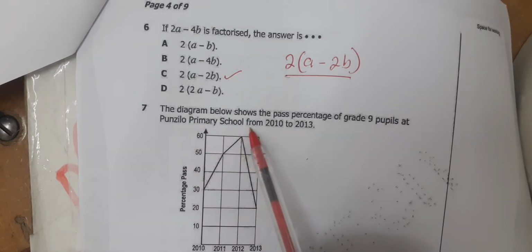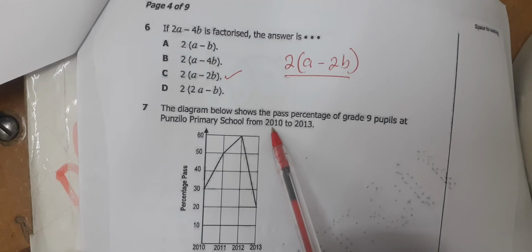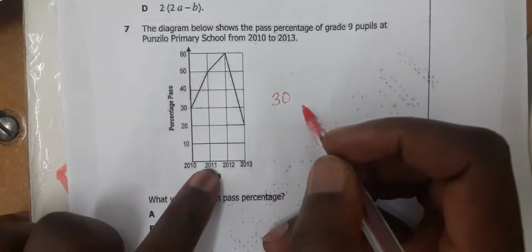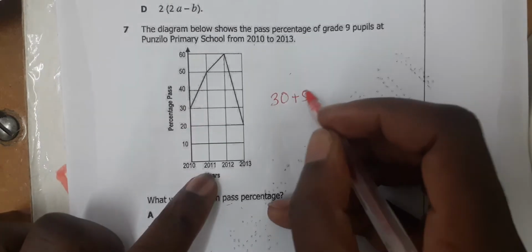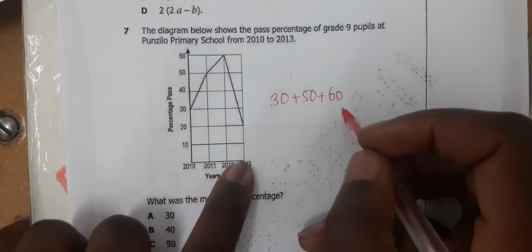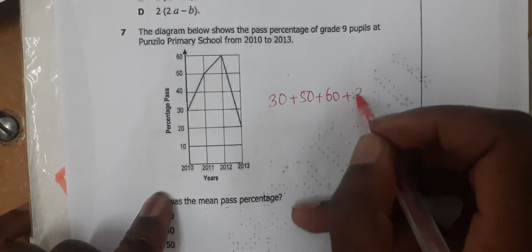Punziro Primary School from 2010 to 2013. What was the mean pass percentage? So the first thing that we're supposed to do here is to get the percentage passes. For the first one, which is 2010, it was 30. For 2011, it was 50. For 2012, it was 60. For 2013, it was 20.